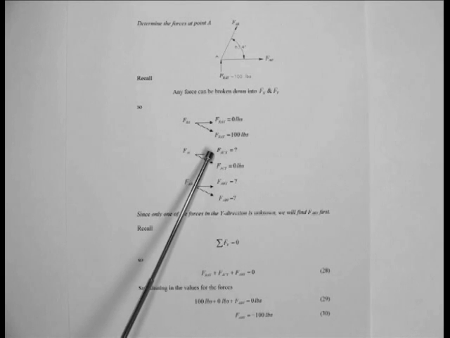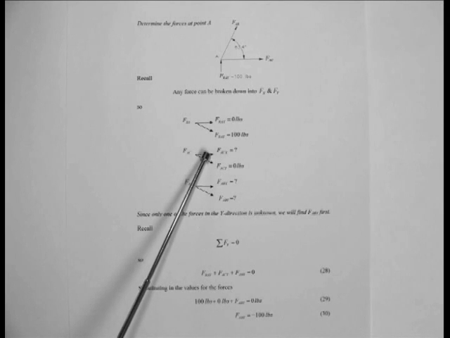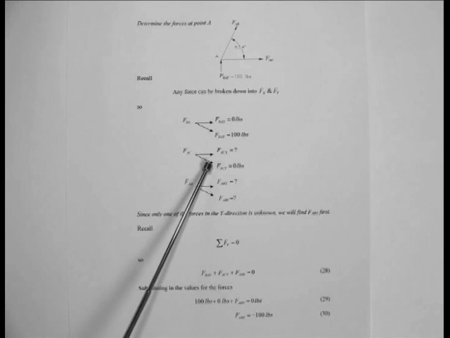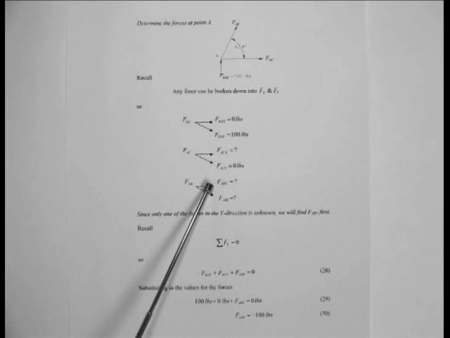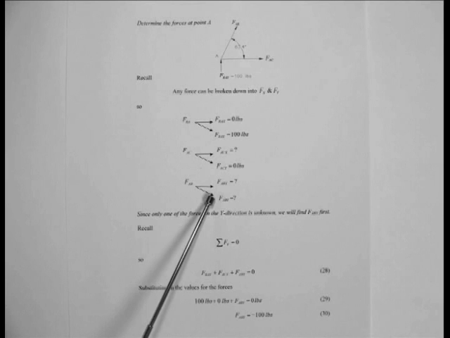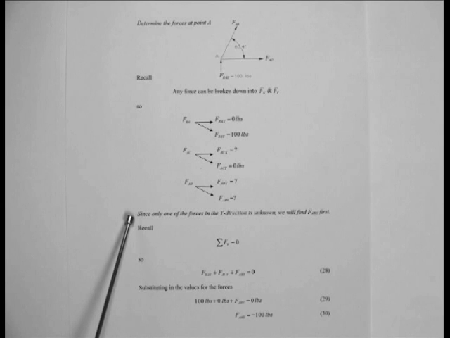Similarly, the force along member AC can be broken down into the force along the x direction, which is unknown, and the force in the y direction, which is 0 pounds, since this member is horizontal. The force along member AB can be broken down into the force in the x direction, which is unknown, and the force in the y direction, which is also unknown. Since only one of the forces in the y direction is unknown, we will find the force ABY first.